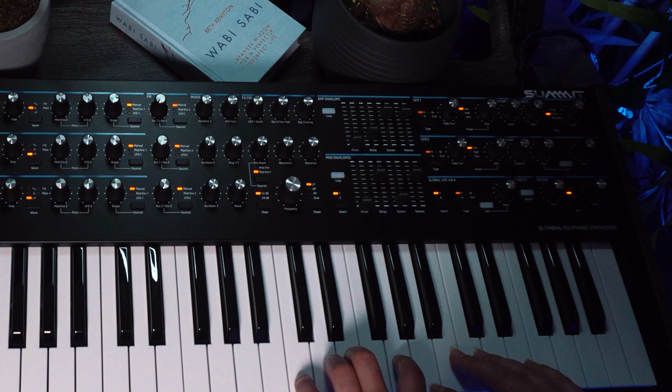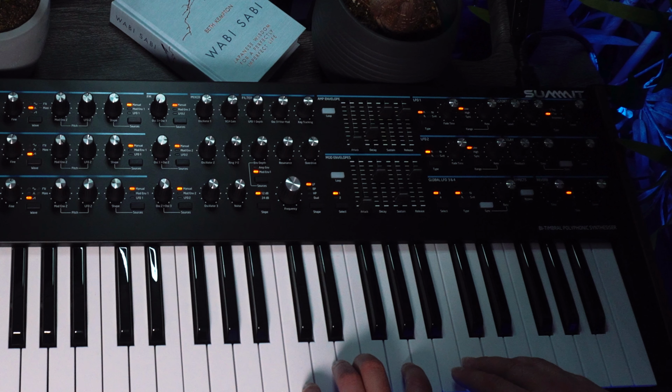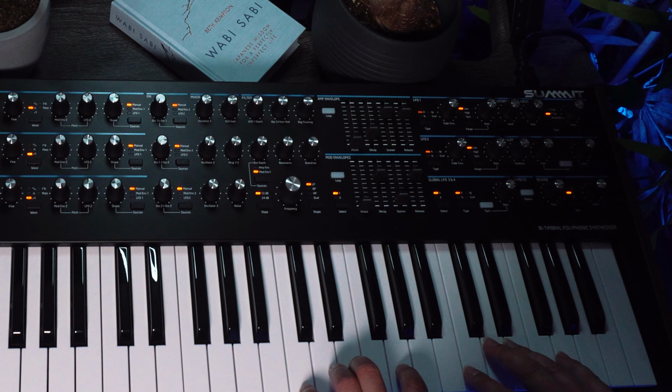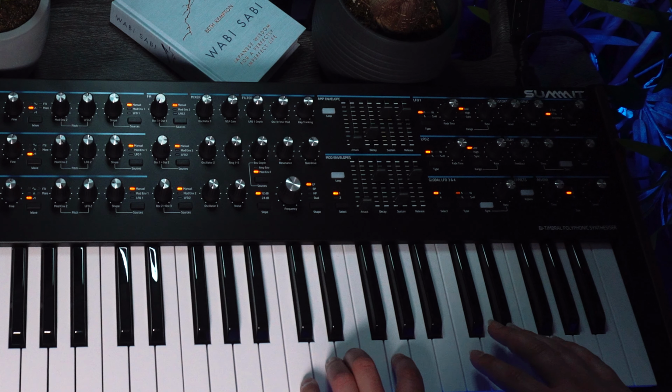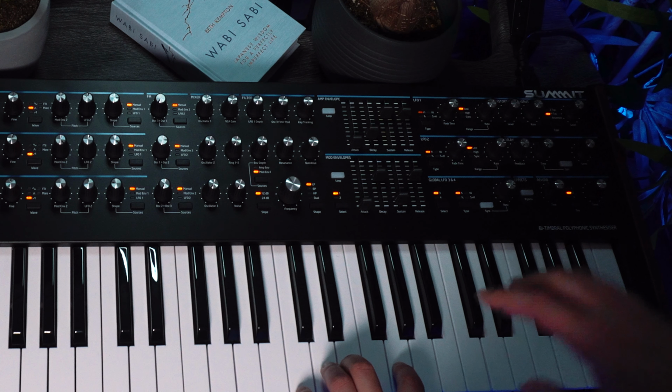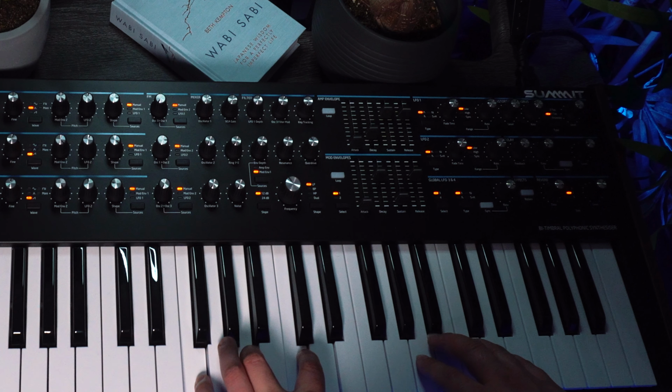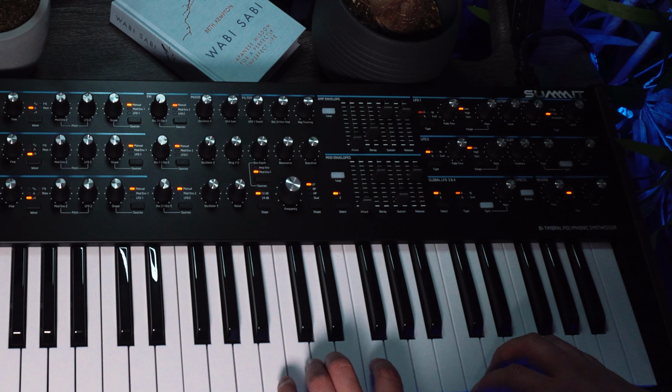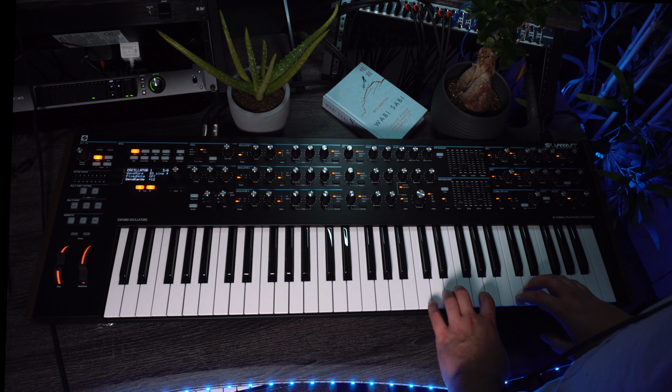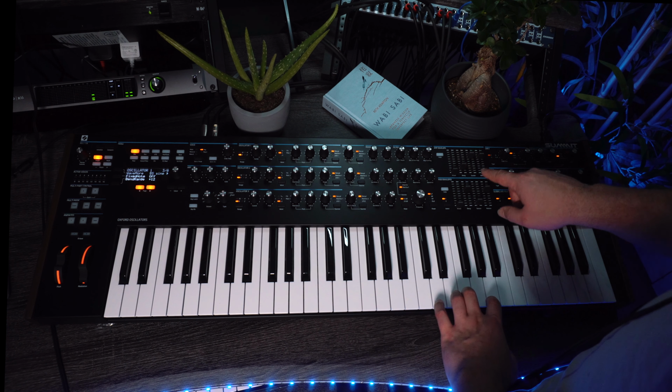So you really got to find the sweet spot where you can play chords and keys and not have to worry about the sound fading out too quickly, but you can also change chords and not have to worry about a bunch of unnecessary frequencies building up. Okay, awesome. Now moving on to the mod envelope.